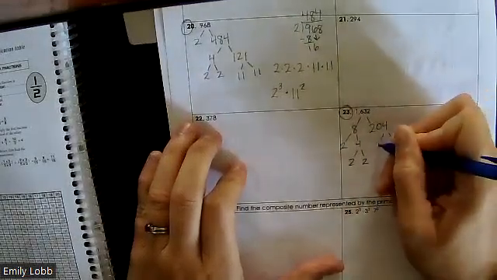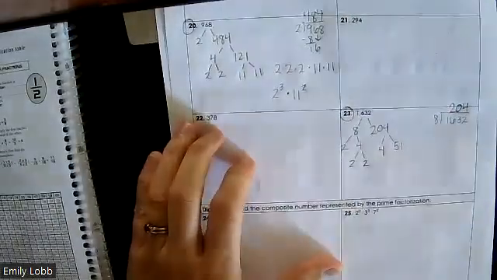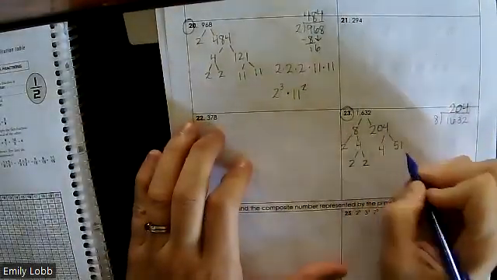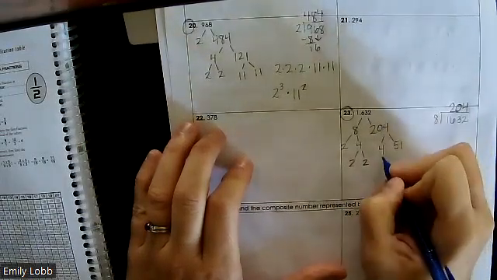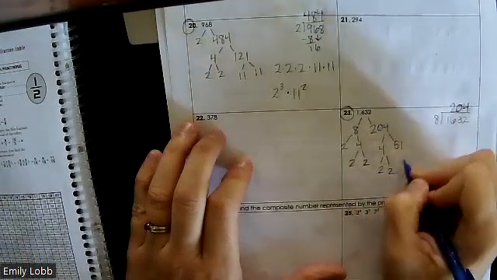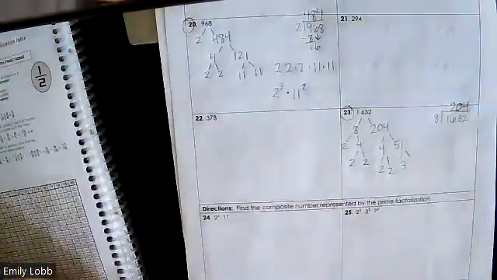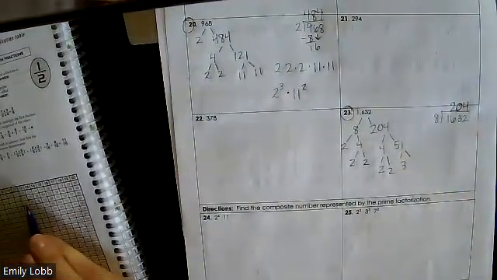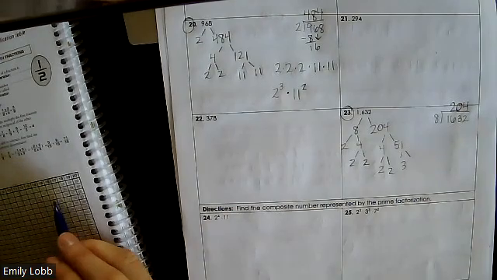If I take a 4 out of here, it is 51, right? 4 goes into 25 times. 4 goes into 4 1 time. So this 4 is 2 2s. What about 51? This is 3 and follow your 3 until you get to 17.